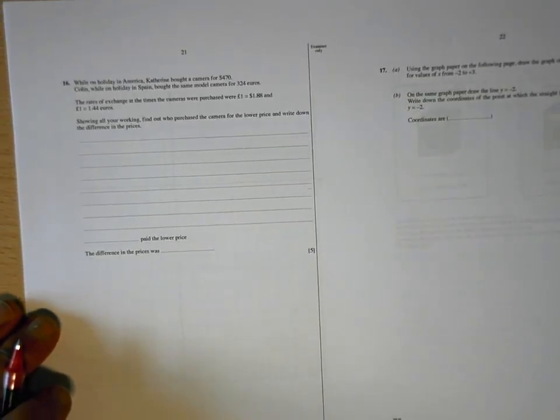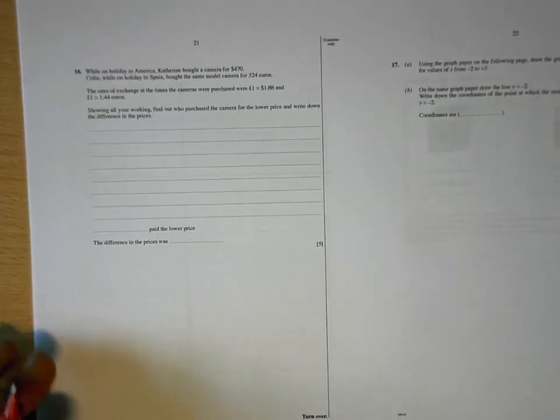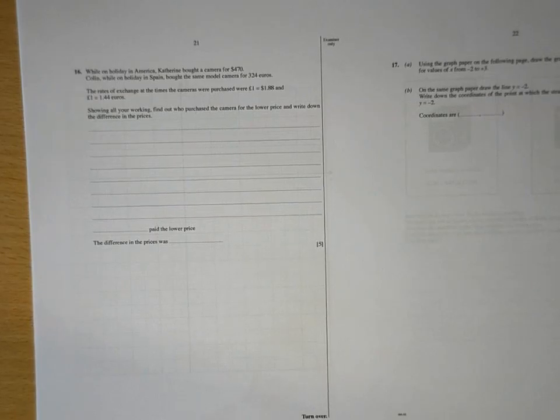Okay, exchange rates. While on holiday in America, Catherine bought a camera for $470. Colin, while on holiday in Spain, bought the same camera for €324. The rates of exchange at the times the cameras were purchased were £1 is $1.88 and £1 is €1.44. Showing all your working, find out who purchased the camera for the lower price and write down the difference in the prices.